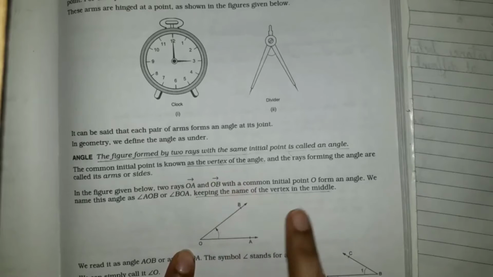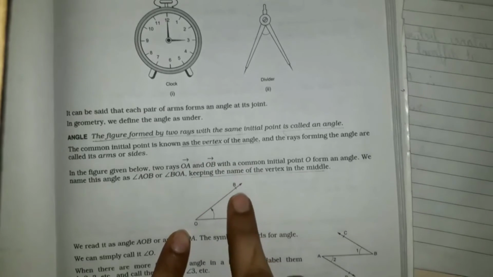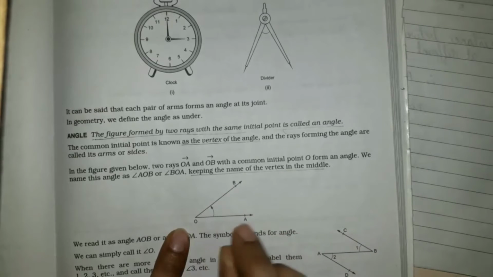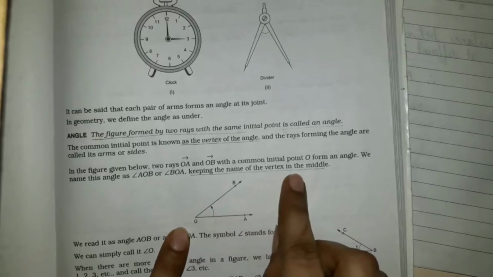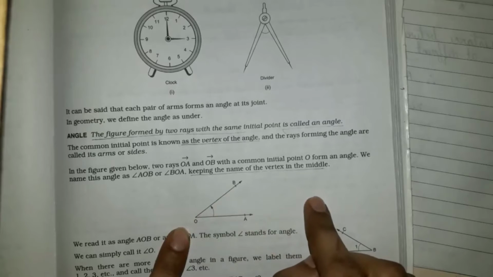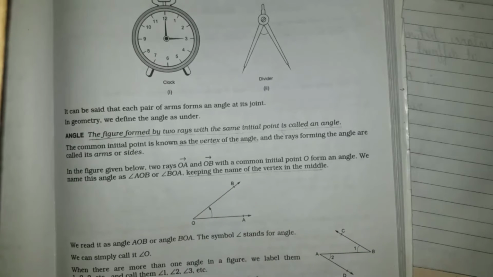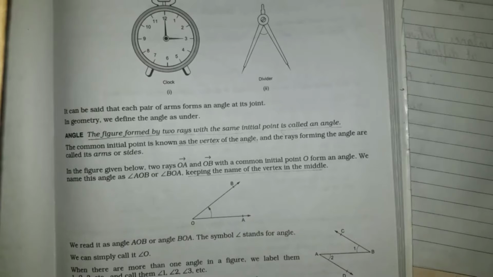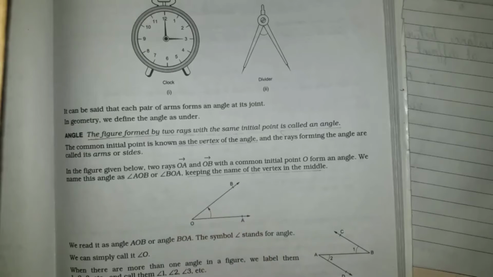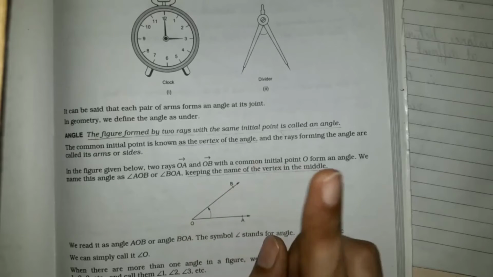Whenever we write an angle, the vertex point always comes in the middle. Whatever alphabet I have written on the vertex will come in the center. First, let's understand how to write an angle. Suppose this is given to you. OA is the first arm, OB is the second arm.